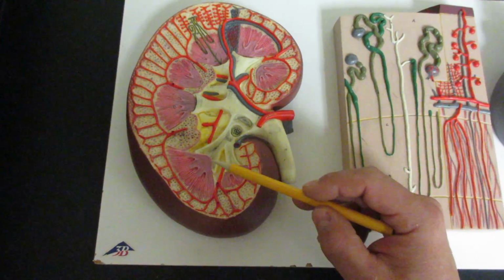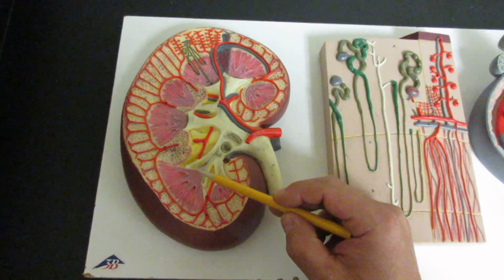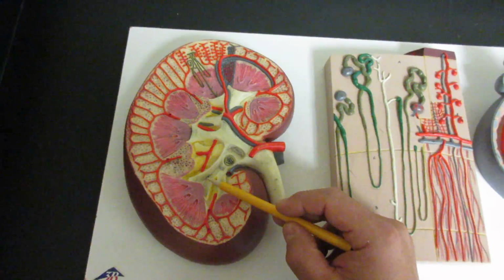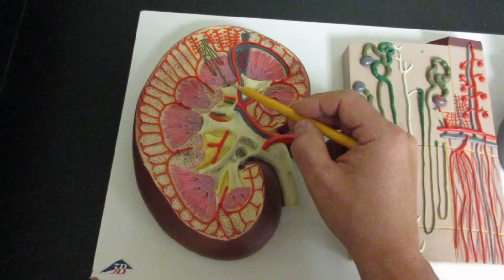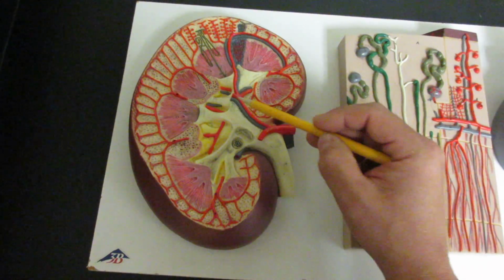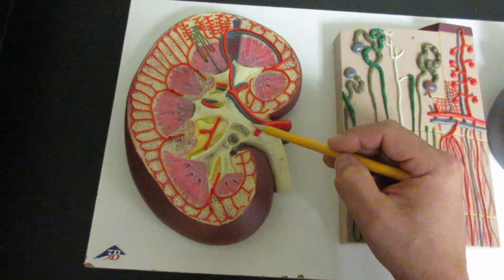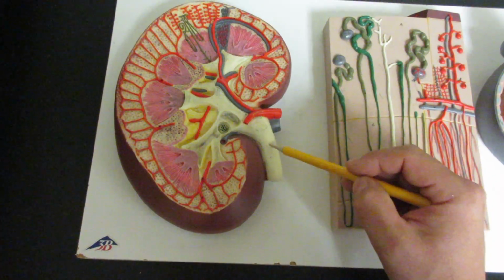At the tip of the renal pyramid is the renal papilla. Okay, that's where the urine is flowing through into this area called the minor calyx. So here's another minor calyx and another minor calyx. Those drain into a major calyx, which is this vicinity. And then major calyxes drain into the renal pelvis and then out the ureter. This is going to go to the bladder.